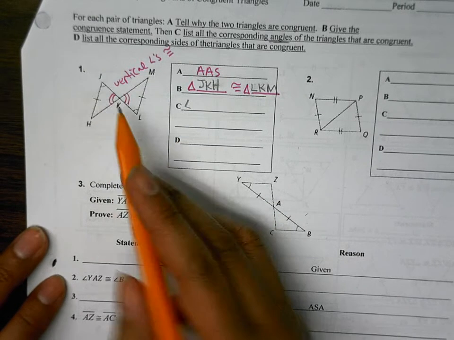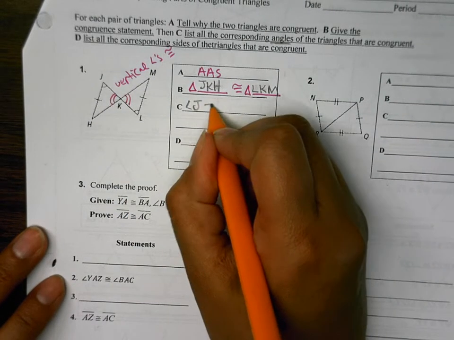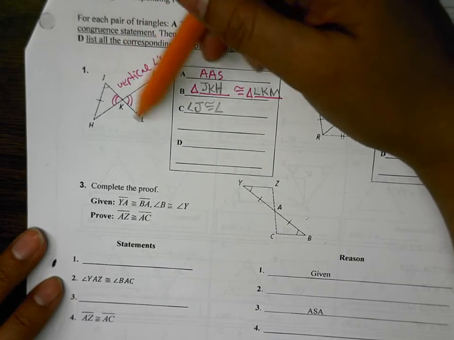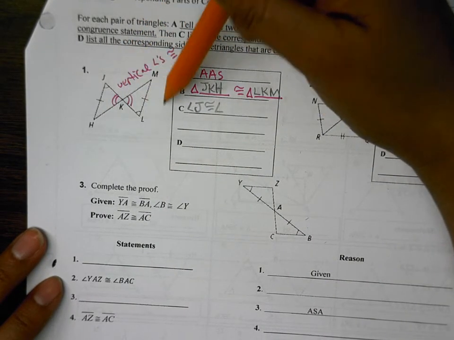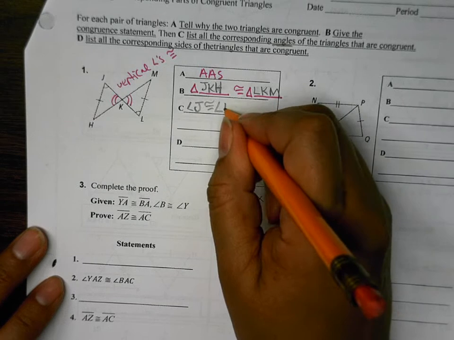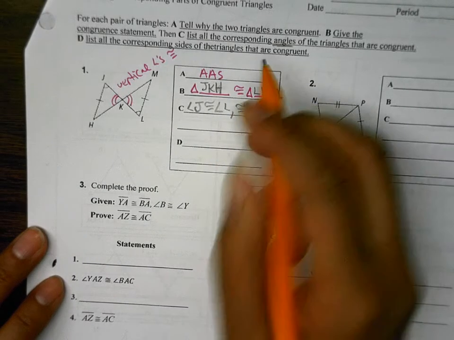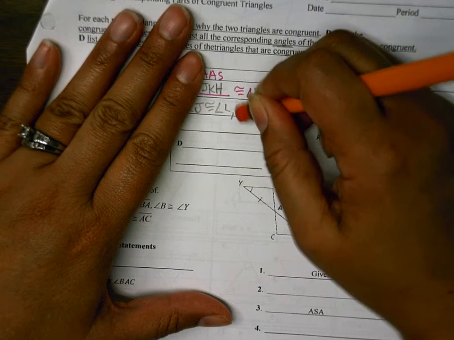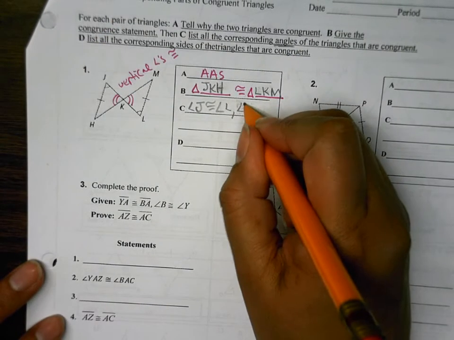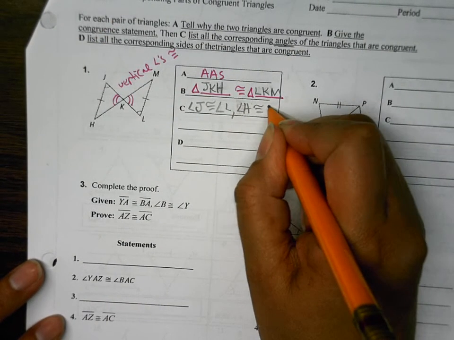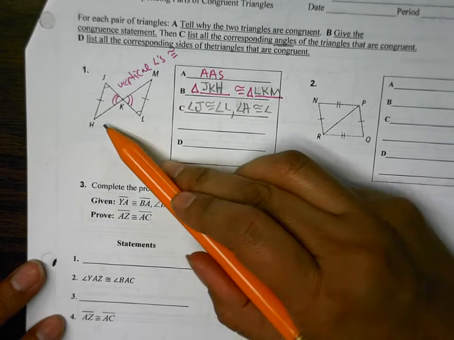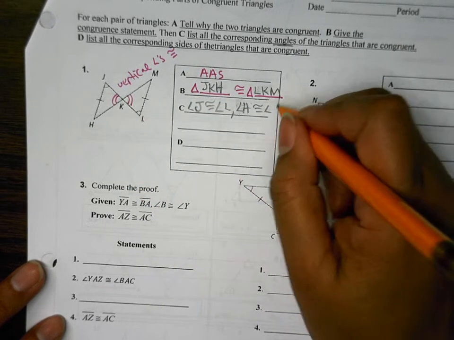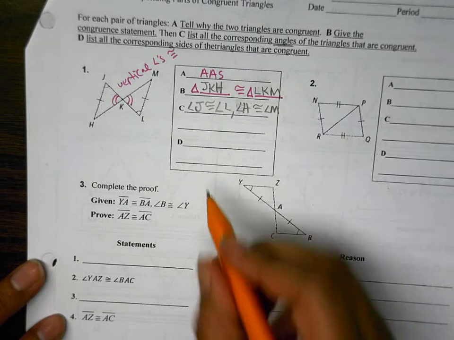All right, next one it says, list all the congruent angles. All right, so angle, I'm going to go with J first. Angle J is congruent to, now J has one angle marking. What angle is that in this picture? L. Okay. Angle, the next one I'm going to go to is H. Angle H is congruent to angle. Now H is the only one with no angle marking. What is that over here?